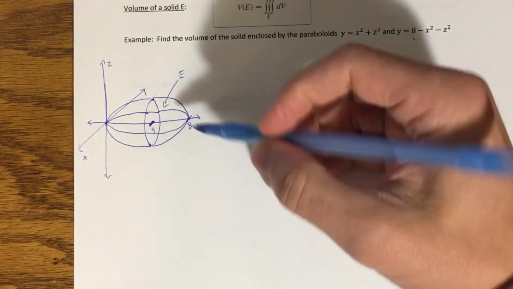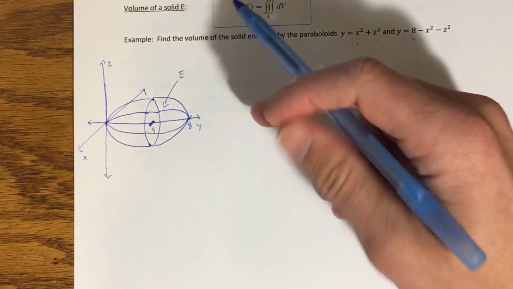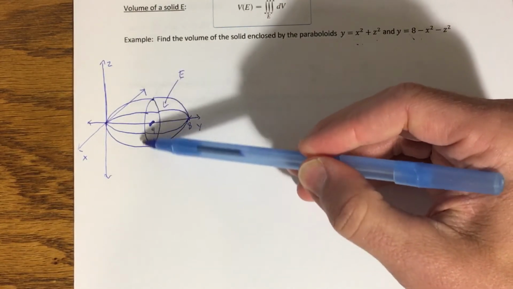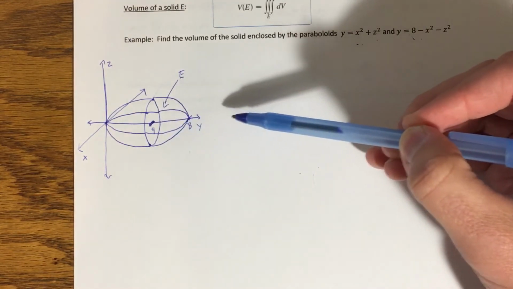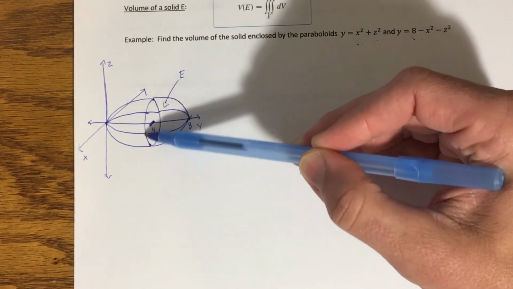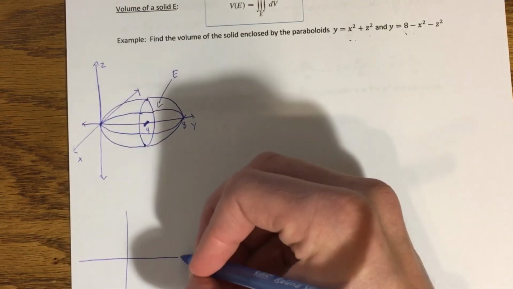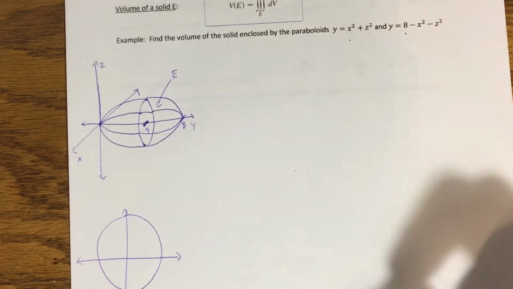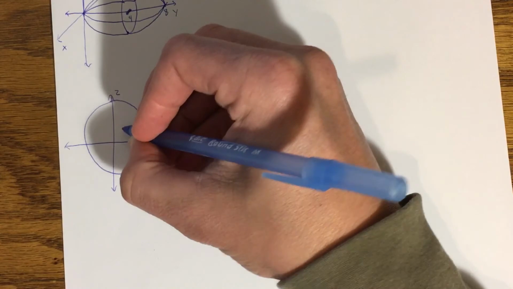I need to determine what kind of region I'm looking at, type 1, type 2, type 3. So I think the easiest way to handle this is to project this into the xz plane. You notice the widest portion of this football-shaped region is this circle right in the center. So if I were to cast a light into the xz plane, the shadow it casts will look like this circle in the xz plane. So let's graph that circle, and we'll call that region D. Not a good circle at all, but whatever. We're in the xz plane here, and that's the region D.